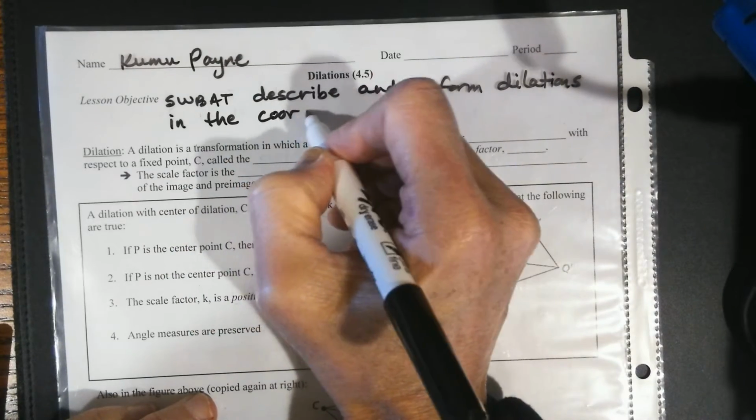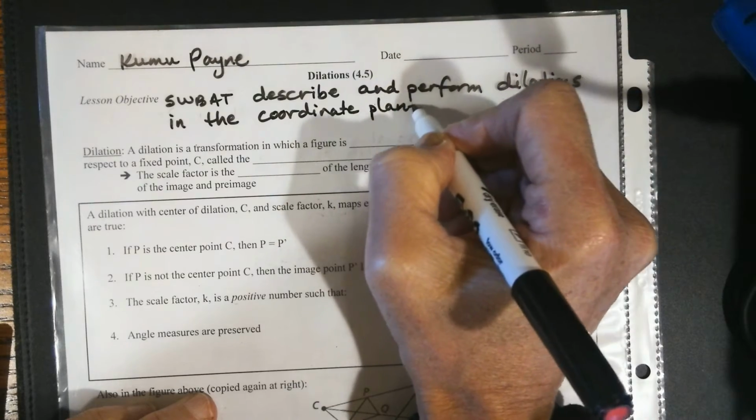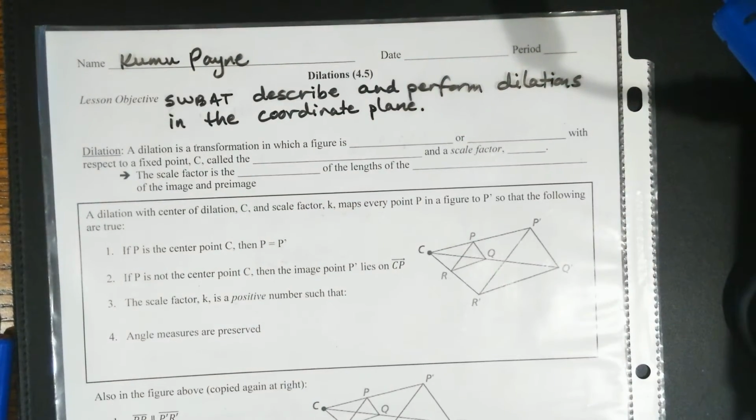Oh my God! Okay, so we're going to start out with some vocabulary.